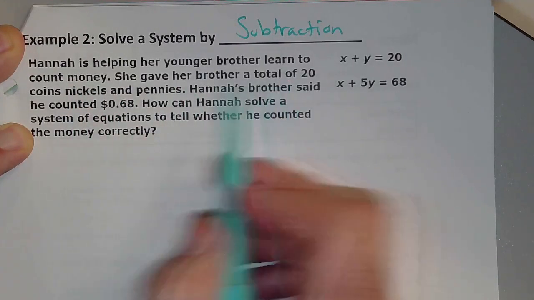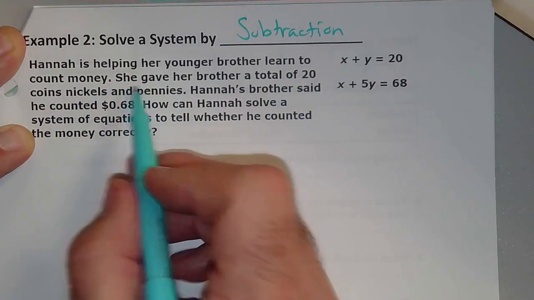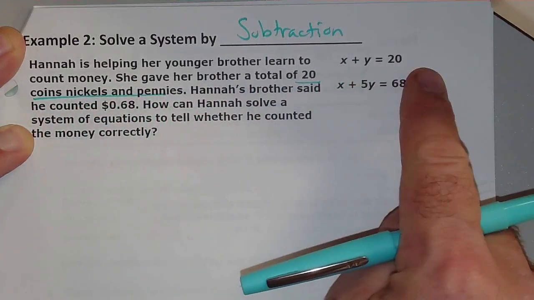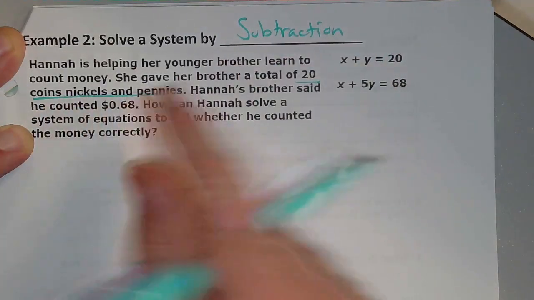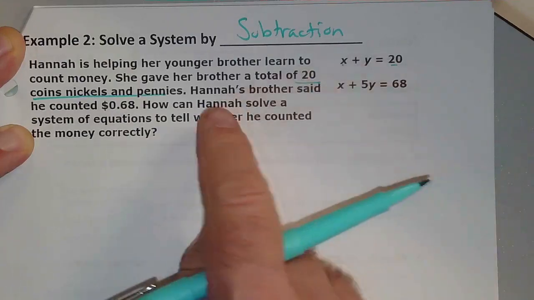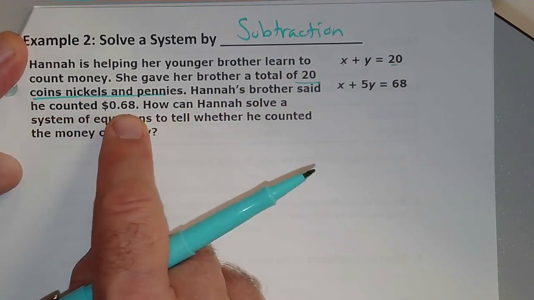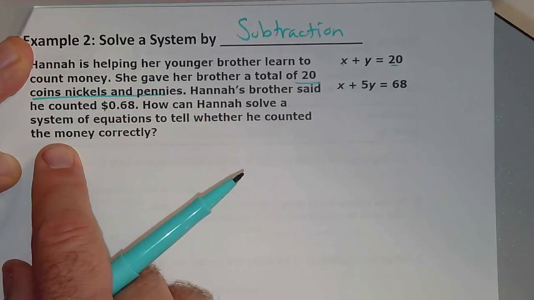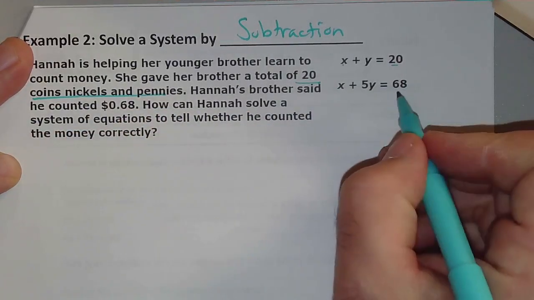Hannah is helping her younger brother to learn to count money. She gave her brother a total of 20 coins that are nickels and pennies. So we got pennies, nickels, and the number of coins. Hannah's brother said he counted 68 cents. How can Hannah solve a system of equations to tell whether he counted correctly? So here's the 68 cents.